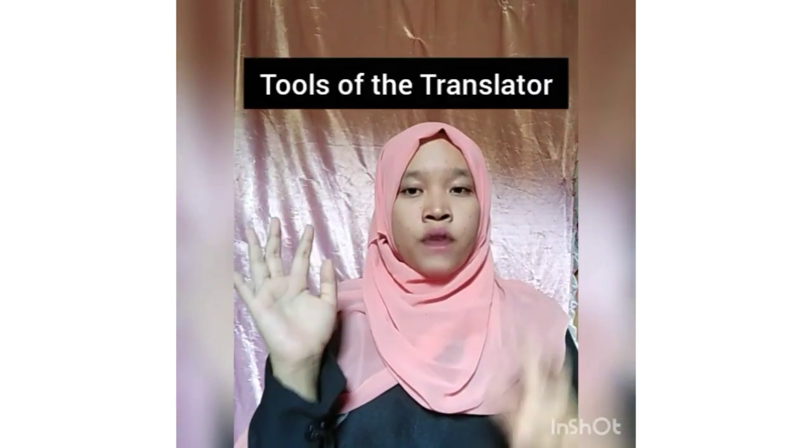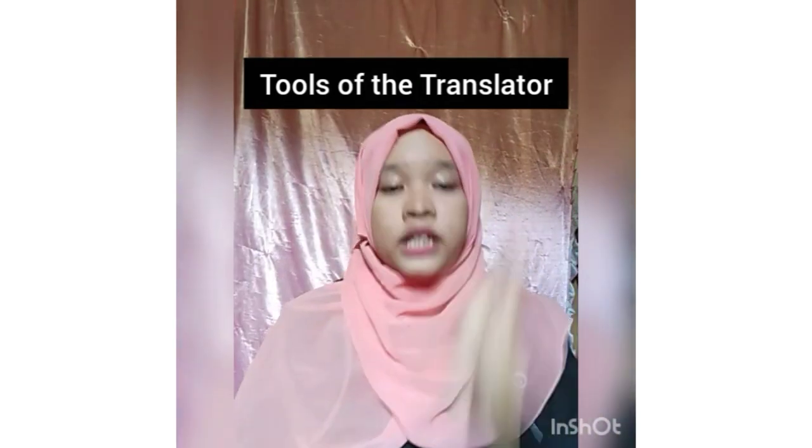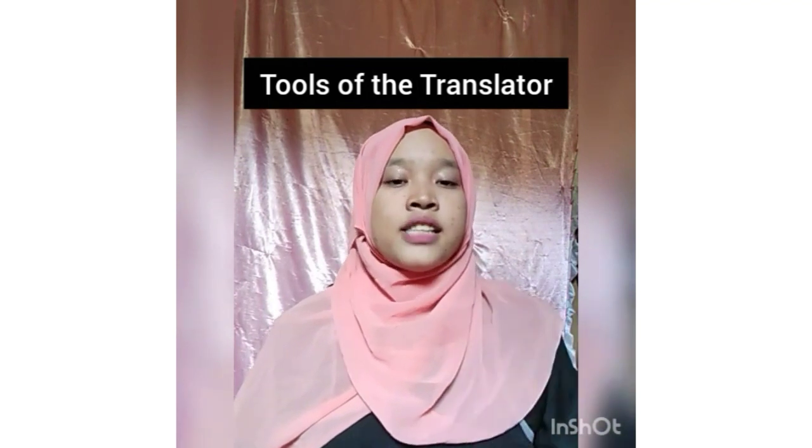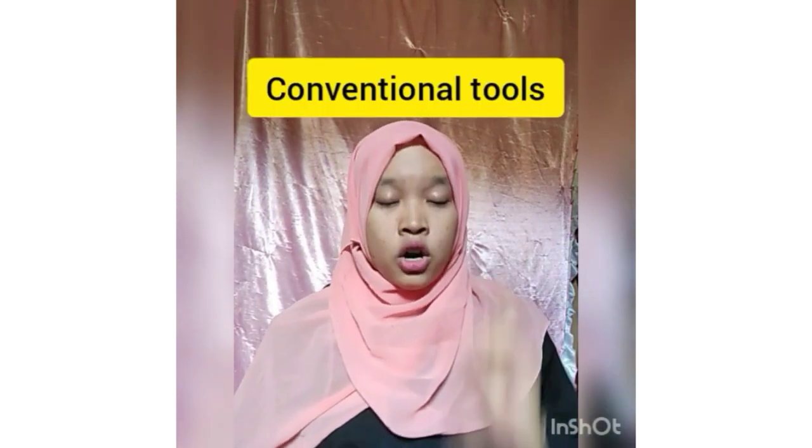And then there are the tools of the translator. Next are the tools that we need to be a translator or an interpreter. The first is the conventional tools. Conventional tools are the daily tools that we need when we study English. The first is of course a book, pen or pencil, it's up to you. And the important tool is the dictionary. These are the conventional tools.